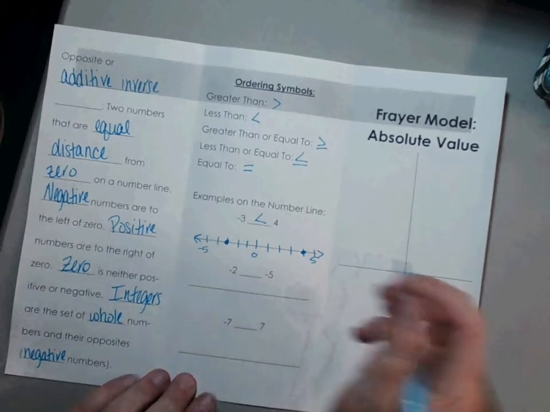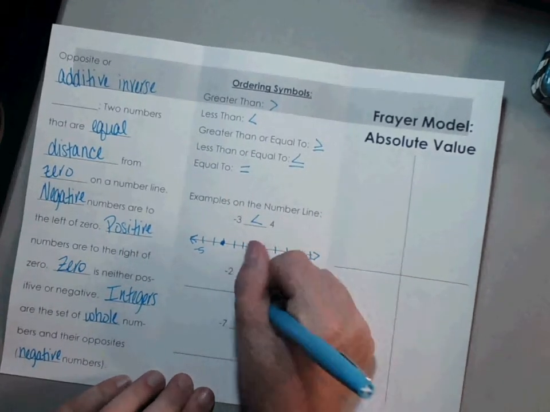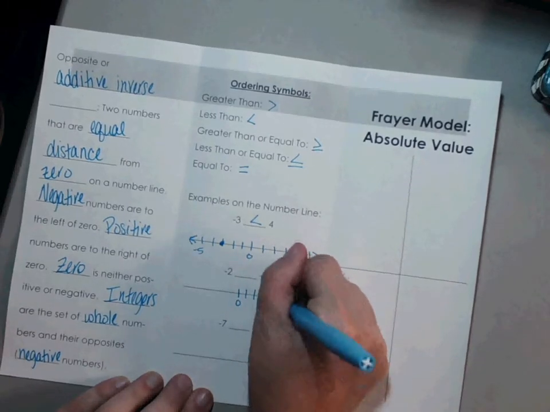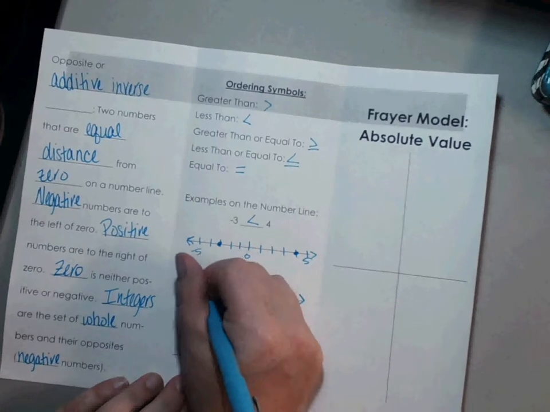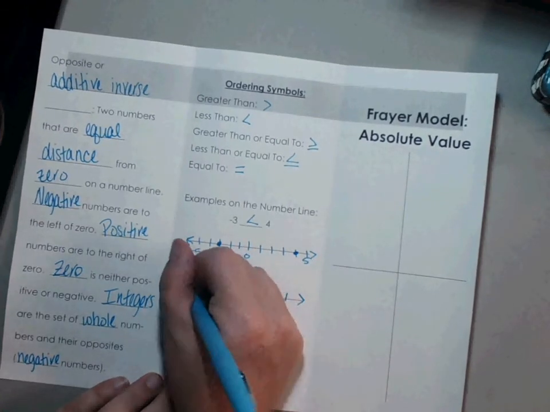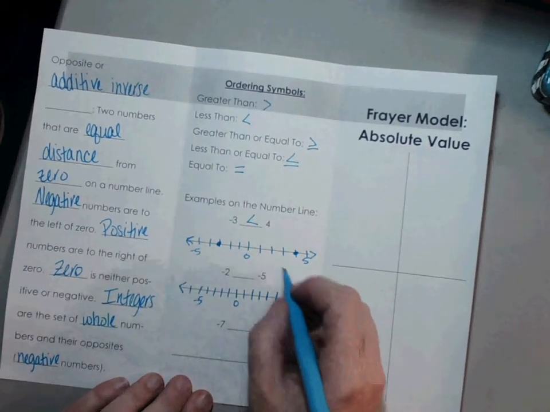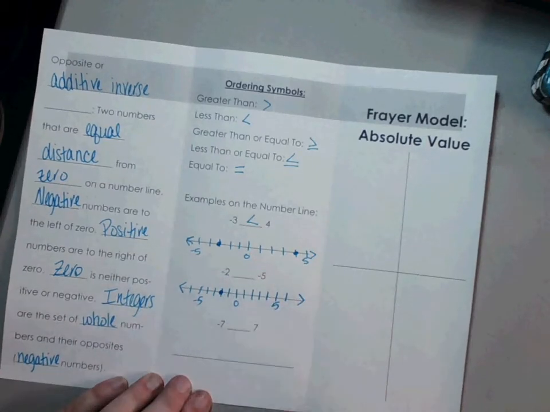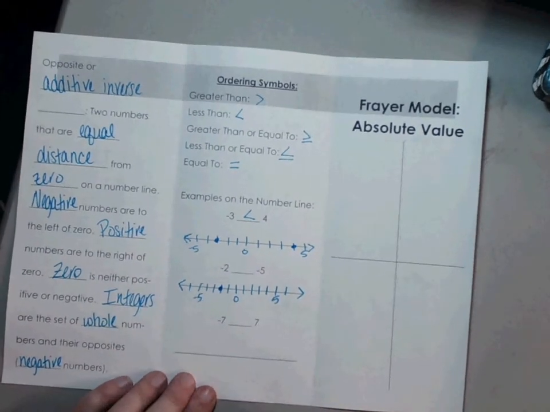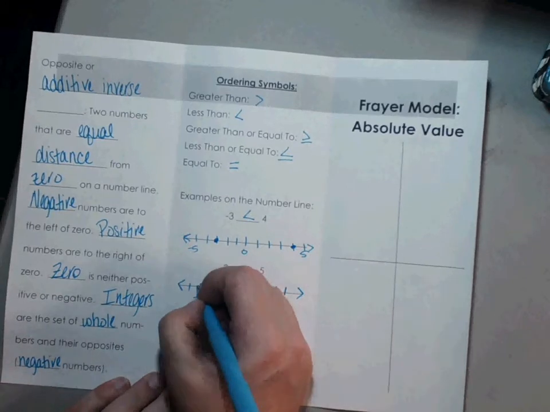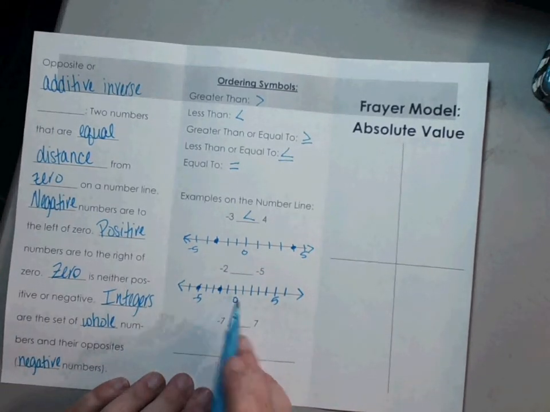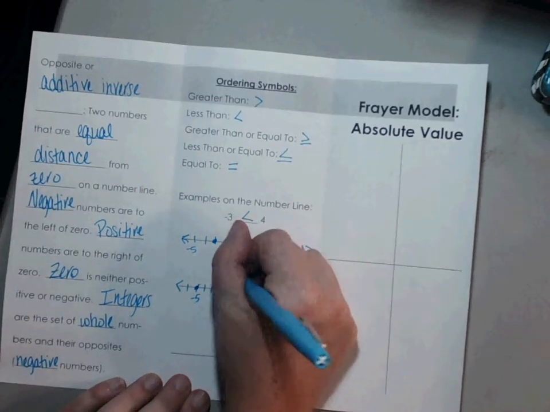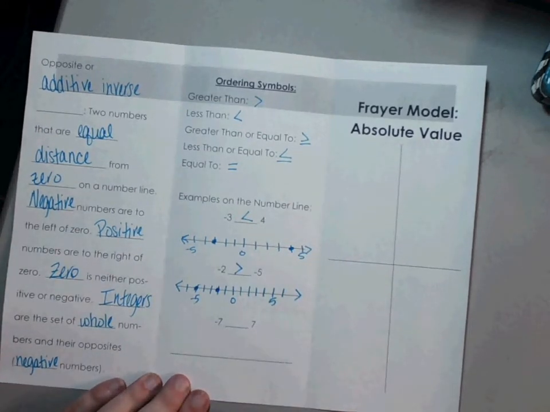On the second one, we're going to do the same thing. Here is 0, and we have 1, 2, 3, 4, 5, and then we have 1, 2, 3, 4, 5. We put a dot at negative 2, and I'm going kind of quickly because we've done this before. We've plotted points before. We have negative 2, and then we have negative 5. Negative 2 is closer to 0 than negative 5, so negative 2 is greater than negative 5.